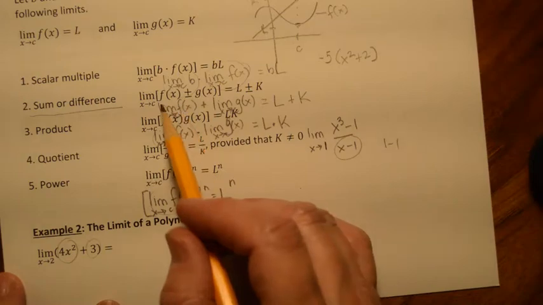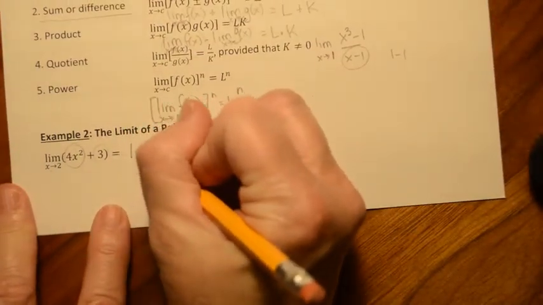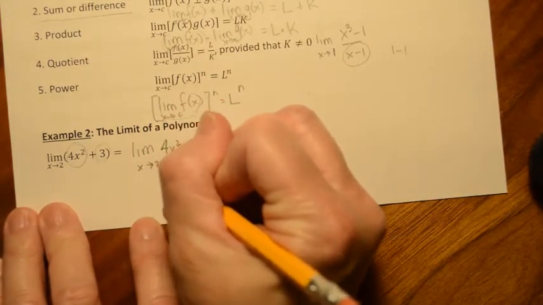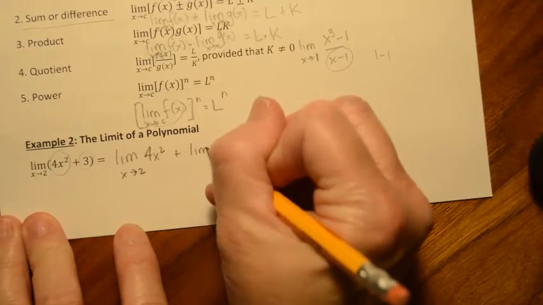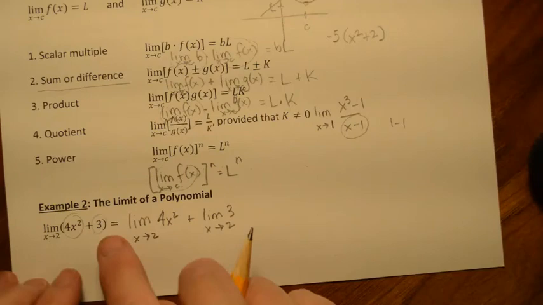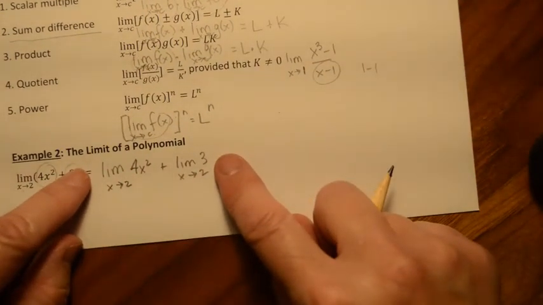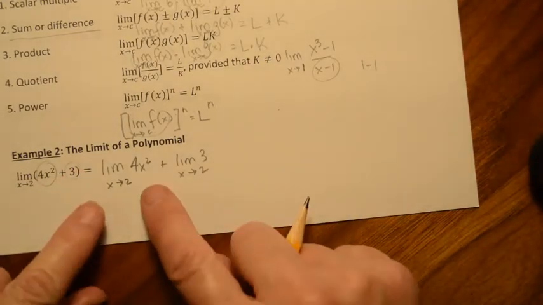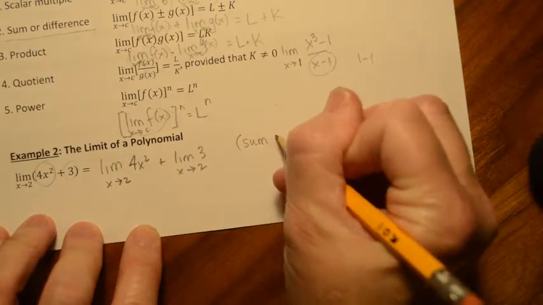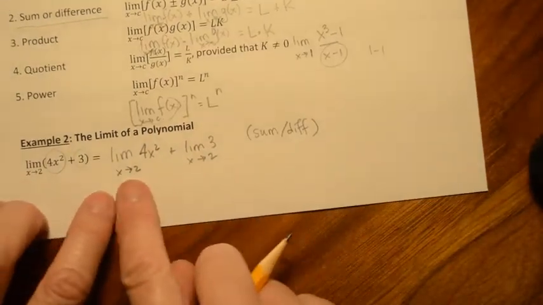That would be a sum or difference. So what that tells us is that if I have a limit of a sum, I can rewrite this as the limit of 4x squared as x approaches 2 plus the limit of 3 as x approaches 2. So again, the limit of a sum is the sum of the two limits. Actually, let me just write here, this is the sum and difference rule. All right, let's take the next one.